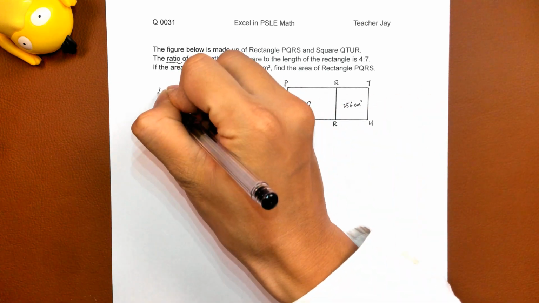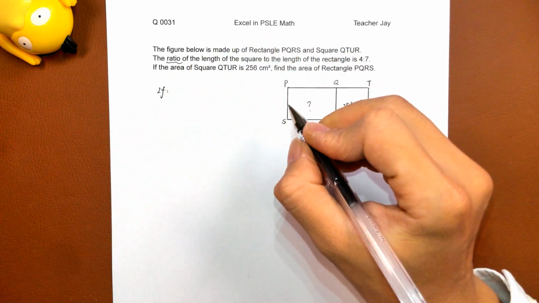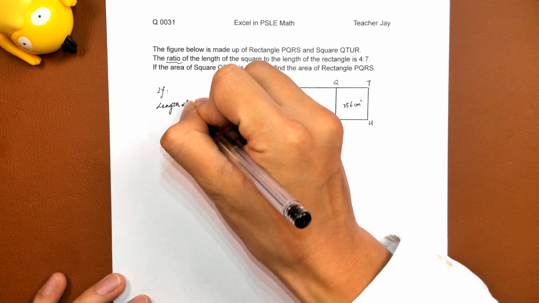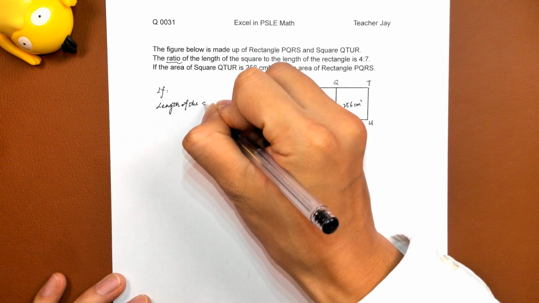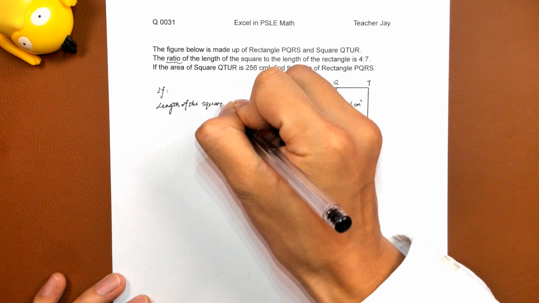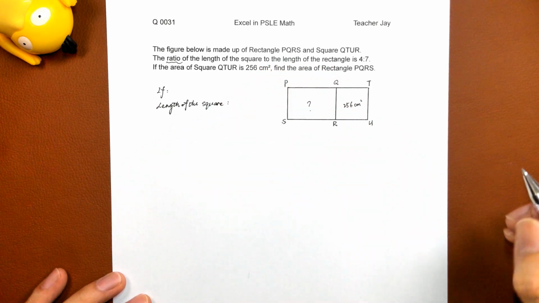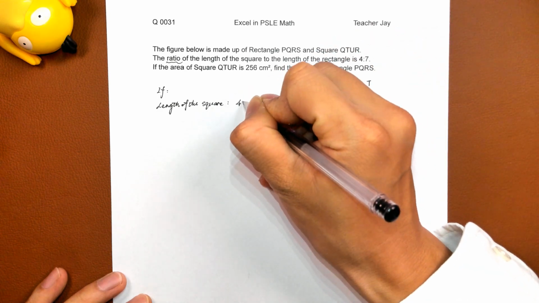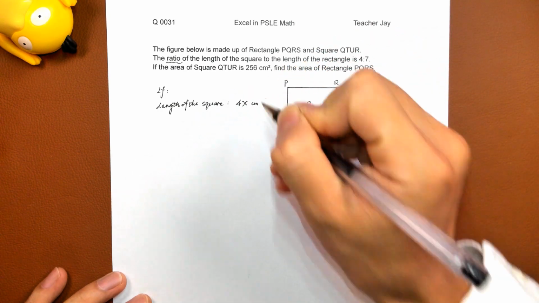So if the length of the square is 4 units, so 4x centimeter.